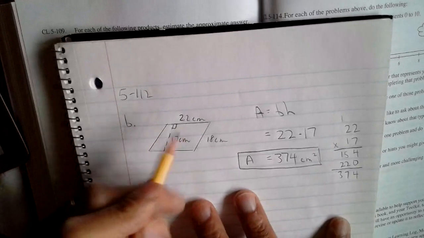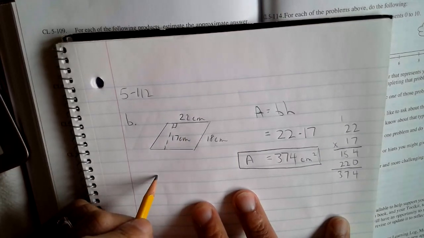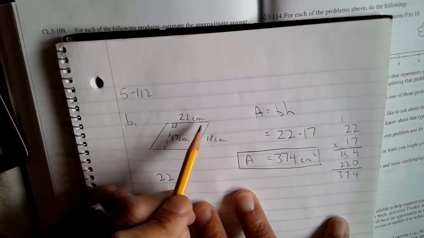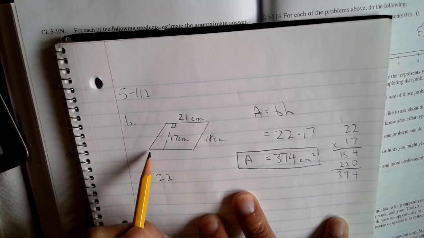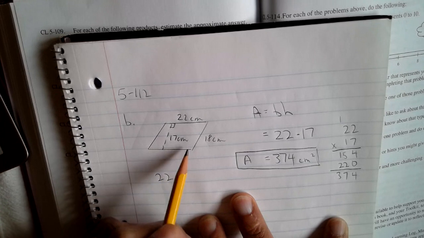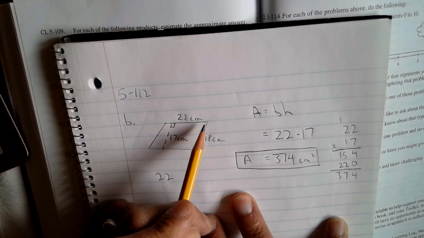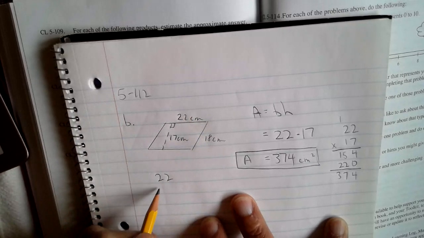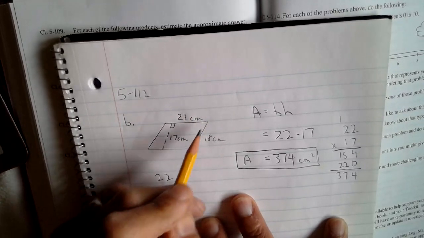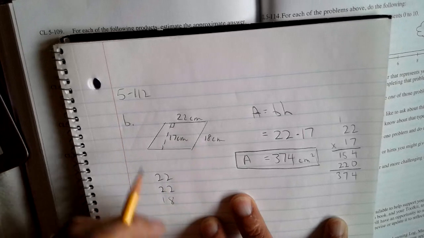Our perimeter, we need to add up all the side lengths. We have 22 centimeters. This side length is the same as this one here. They have equivalent length. They're parallel with each other, so it's two groups of 22. We have 18.